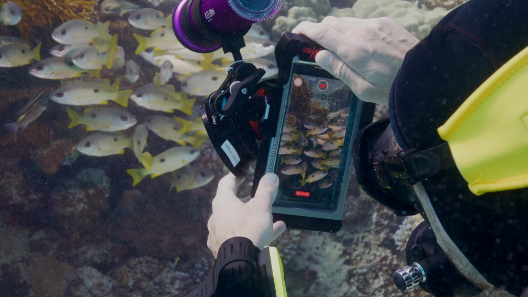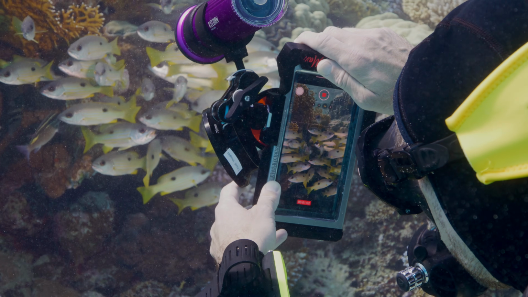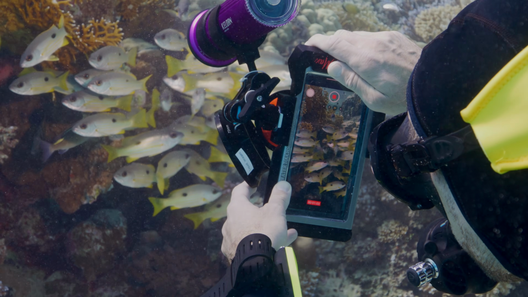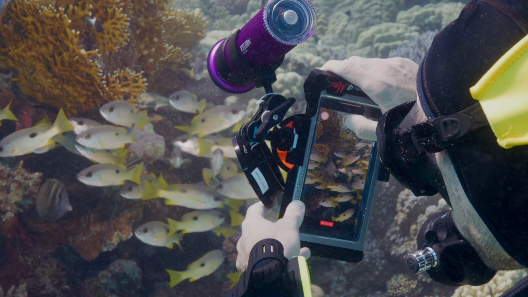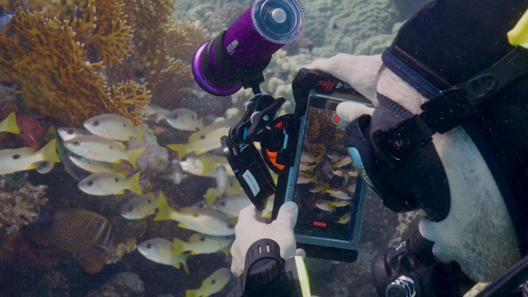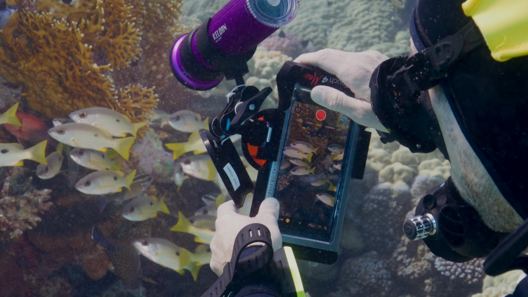My personal favorite when it comes to underwater smartphone housings at this moment, and for the last year and a half, I guess, has been the Divefork C-Touch 4 Max underwater smartphone housing. I really love this housing simply because of its unique touchscreen capability.